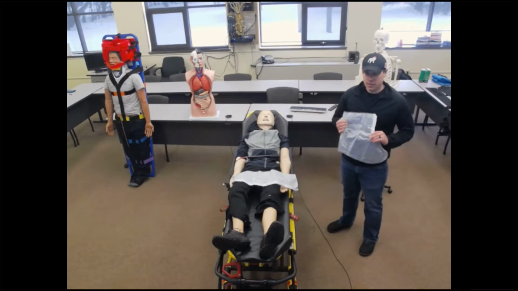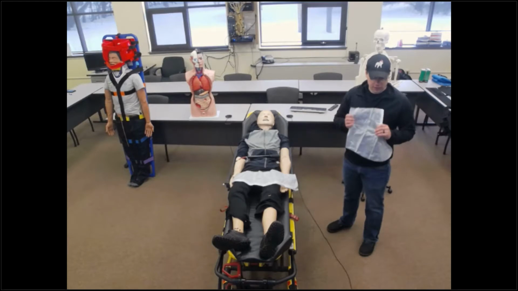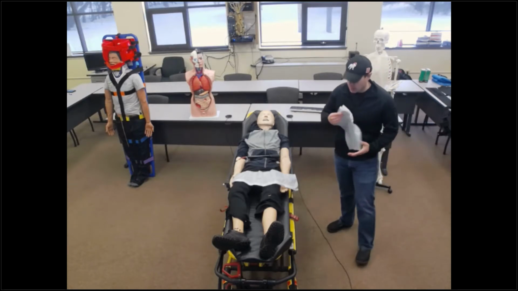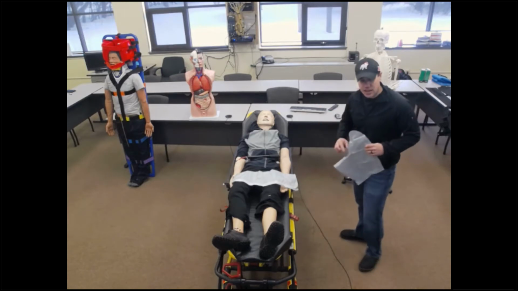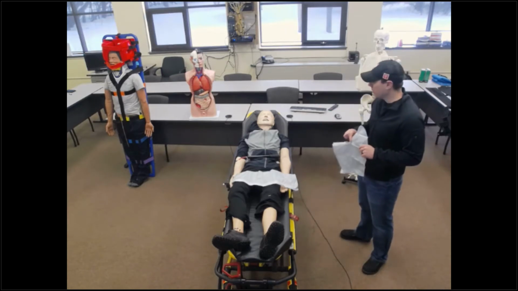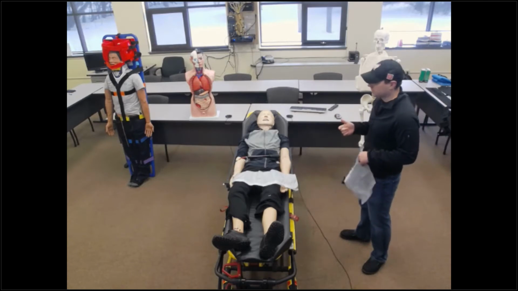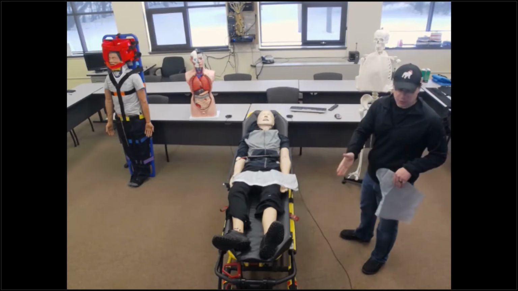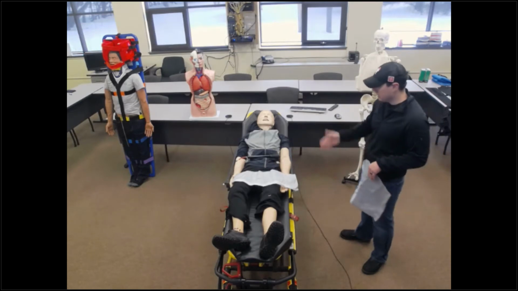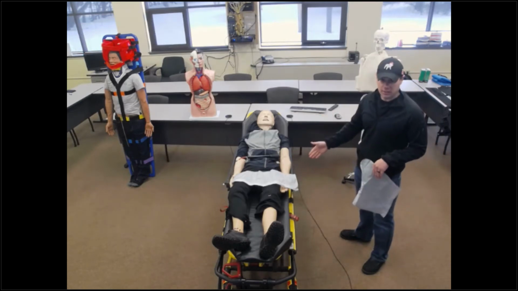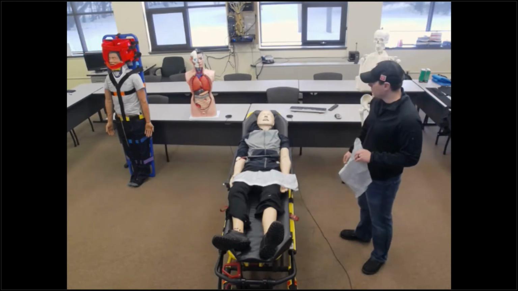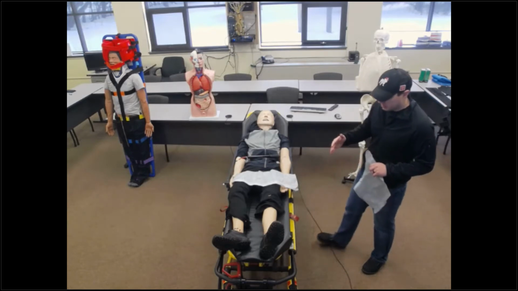As you can see, the air splints come in a variety of different sizes utilized for either the legs or the arms. So this is the boot style air splint. I got my patient. We're going to say that they fell from a ladder. Patient's alert and oriented. I conducted my trauma assessment and I've identified that this patient's got a left ankle injury and a left arm injury. I got my BSI on, my scene is safe, conducted my assessment.